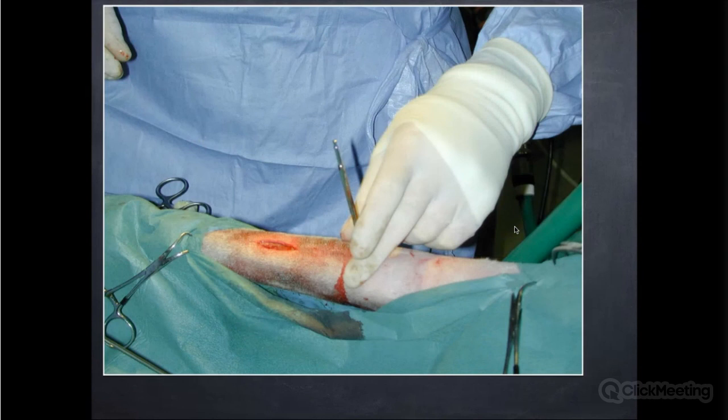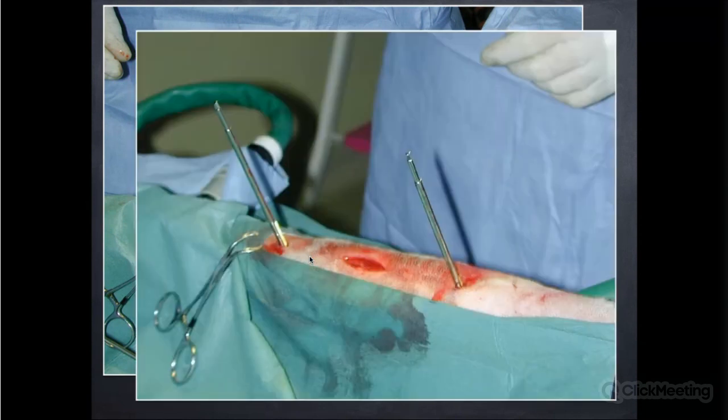Once the reduction is achieved, as you can see here, I performed a small surgical approach to check it, and we are able to stabilize the fracture with whatever surgical technique. In this case, for example, external fixator.